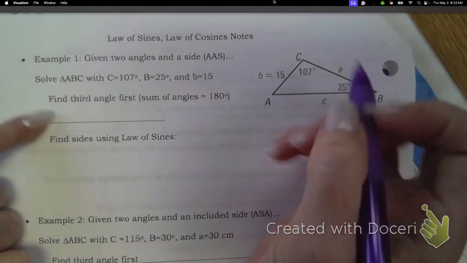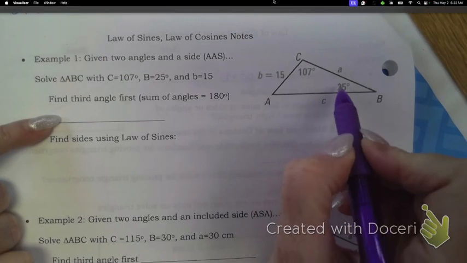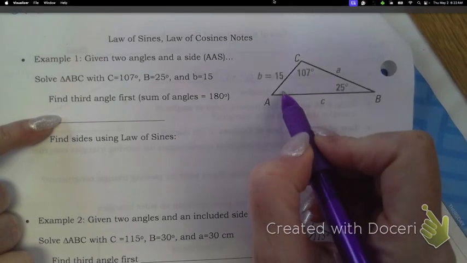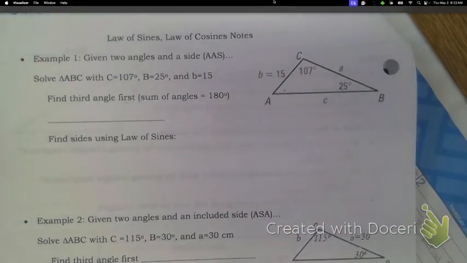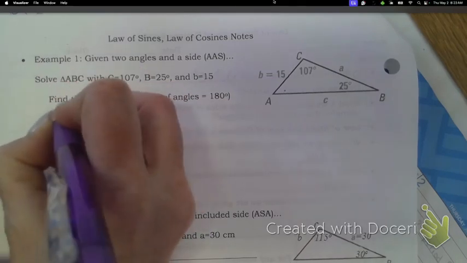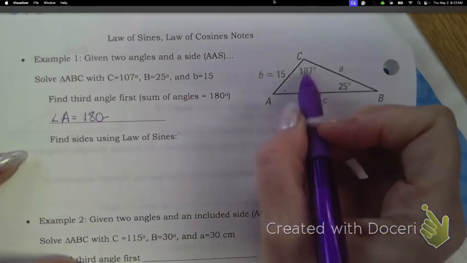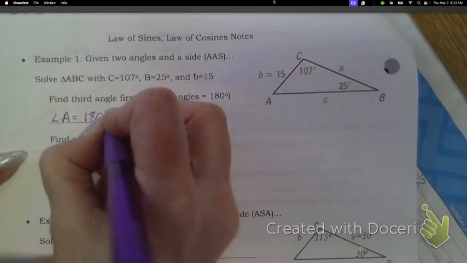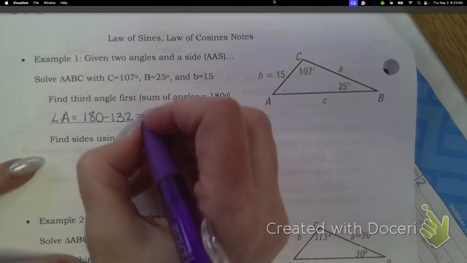Okay, so find the third angle. If I have two angles, what does the third angle have to equal? Add those two together, minus 180. Okay, so I will say solve the triangle. Solve the triangle means find all the angles and all the sides. Okay? So, angle A would equal 180 minus 132, right? If I add those up. And I'm pretty sure that's 48 degrees.